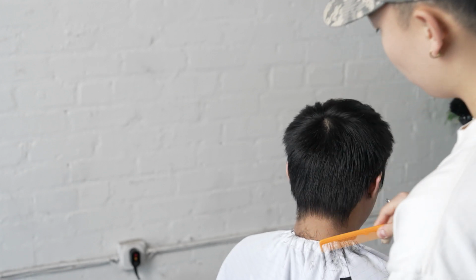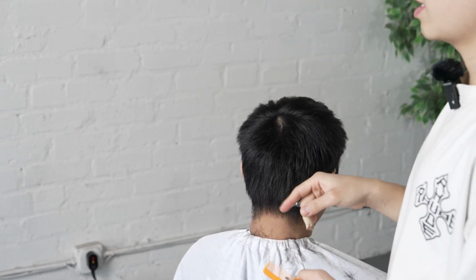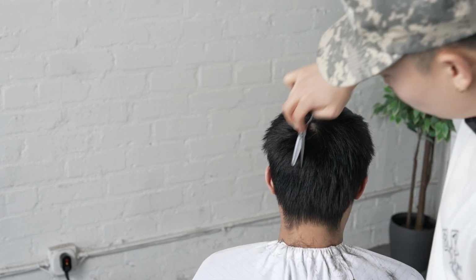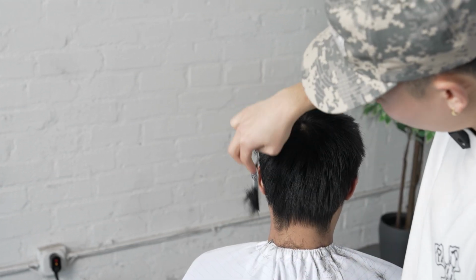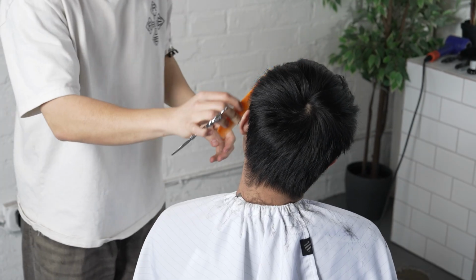And the reason I'm being quite aggressive and taking out a good amount is because none of this has been touched yet. So I still have that room to take out weight. I just don't want to take out any length yet. Now, next thing I want to do as I get into this look, the same thing, I soften up this side as well.